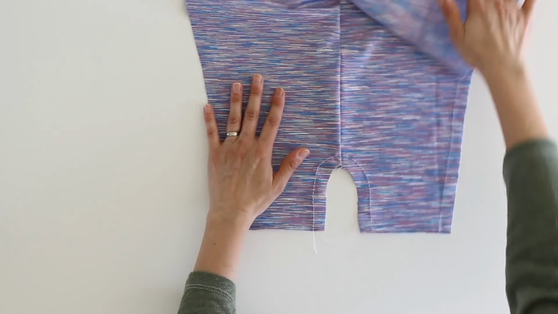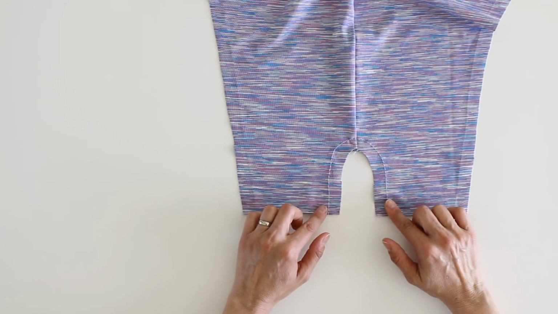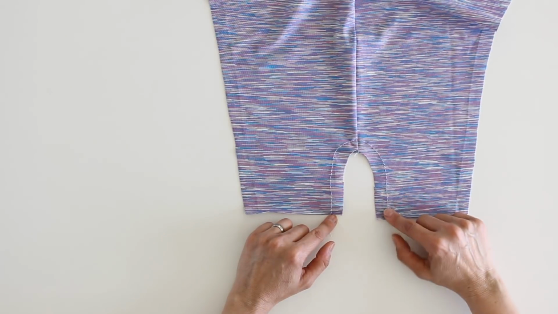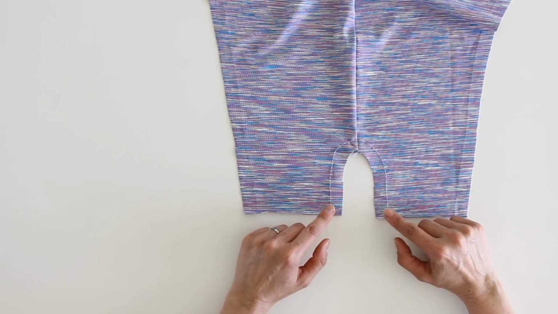So the way I like to do these on stretch leggings is I like to go on the seam allowance and do a straight basting stitch on my regular sewing machine. You could make yourself a facing to face this and then sew it, cut it out, flip it to the inside. I like to do it this way.